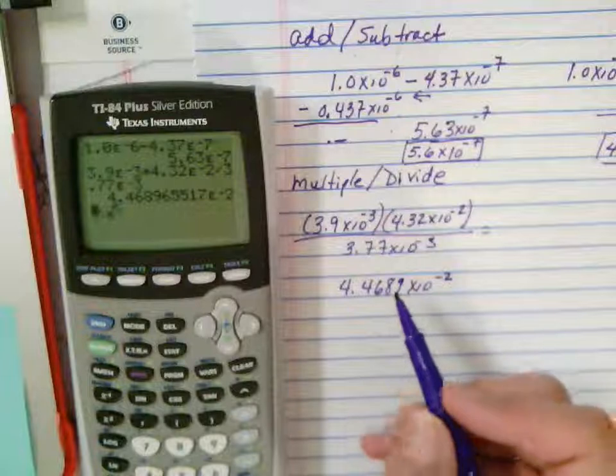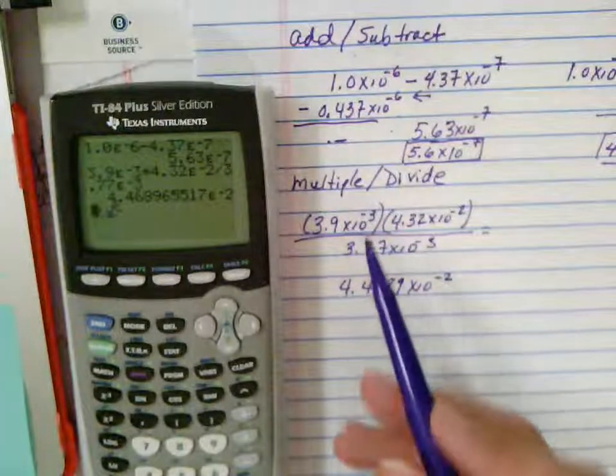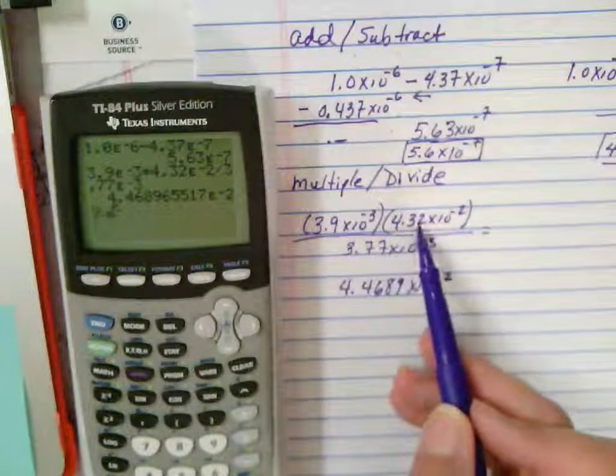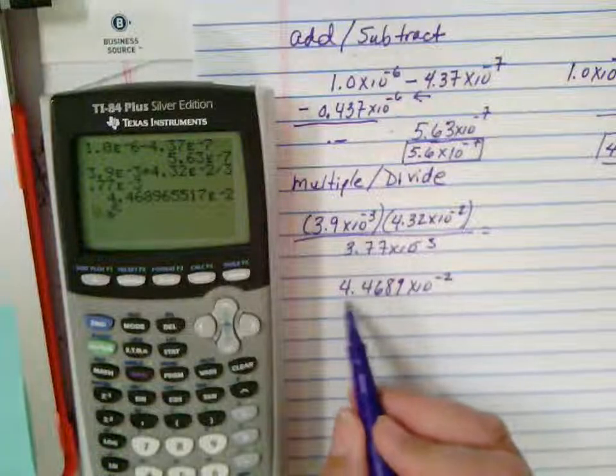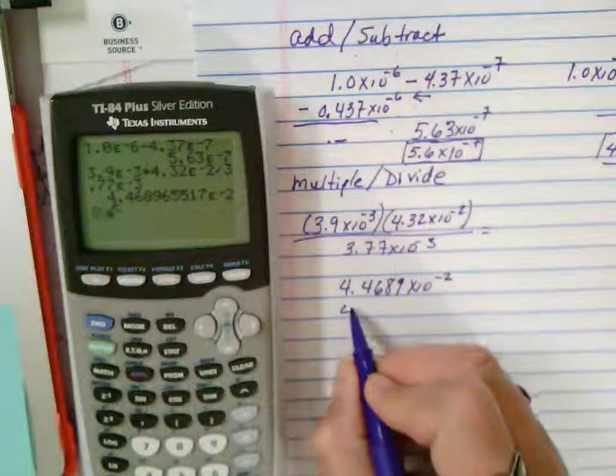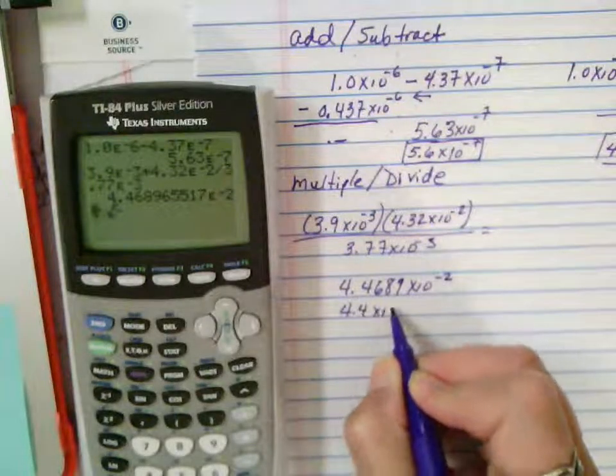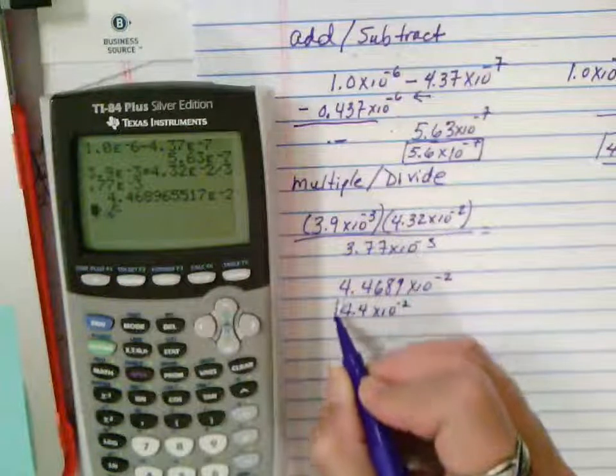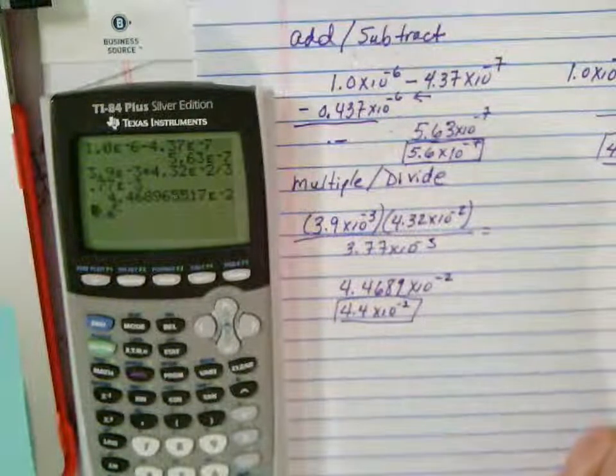Now, when I look at this, I have two significant figures, 3 and 3. I can only report 2. So this is going to be 4.5 times 10 to the negative 2 as your final answer.